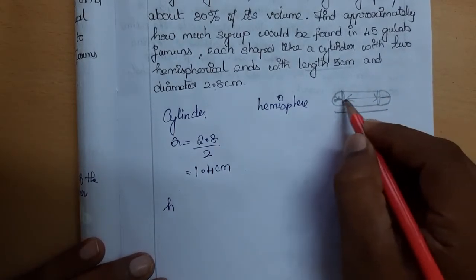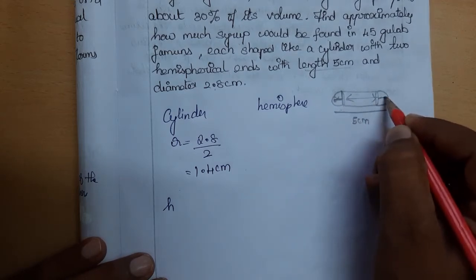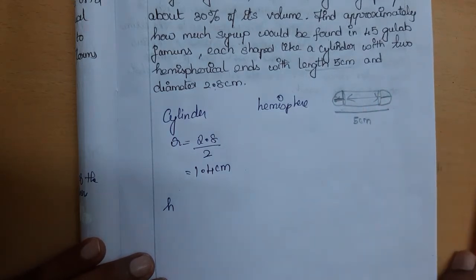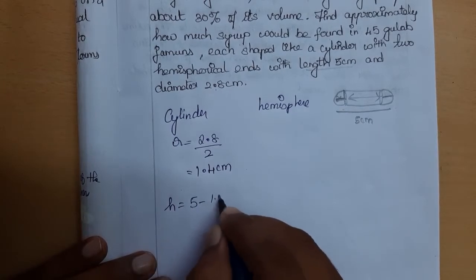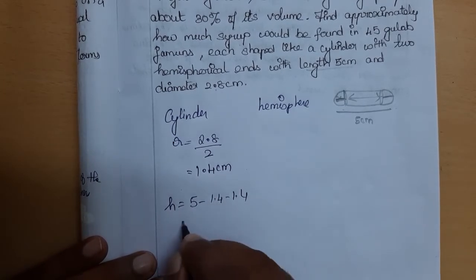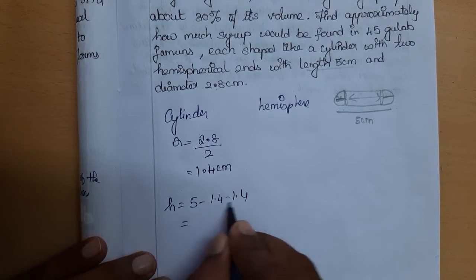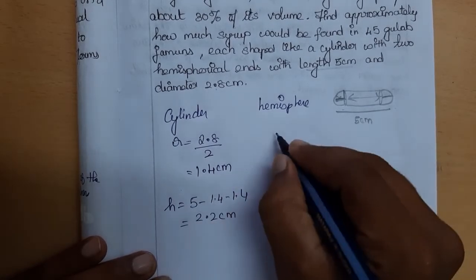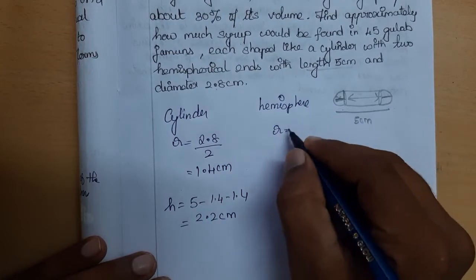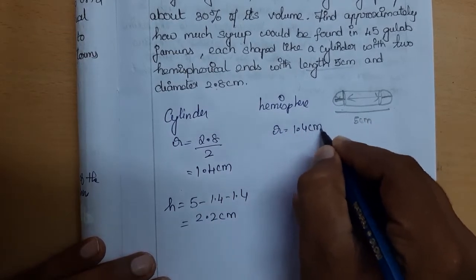So 5 minus each radius, 1.4 and 1.4, we have to subtract. So height is equal to 5 minus 1.4 minus 1.4. We will get 5 minus 2.8, so 2.2 centimeter. And the hemisphere radius, we already found, is half of the diameter, 1.4 centimeter.